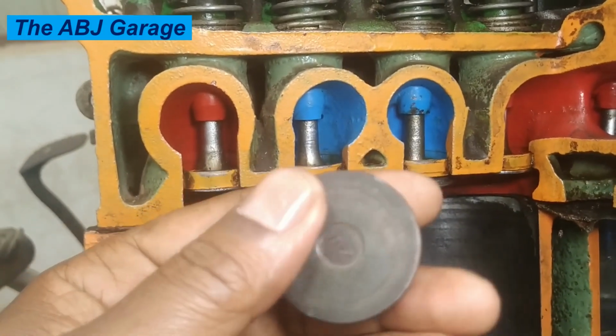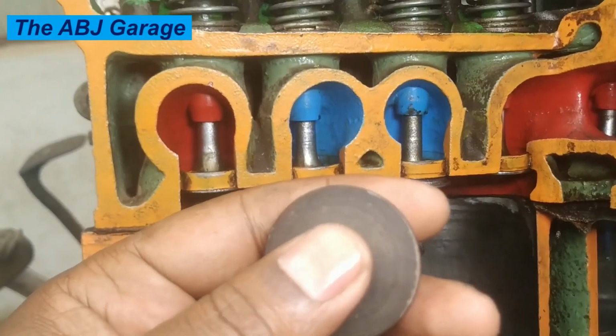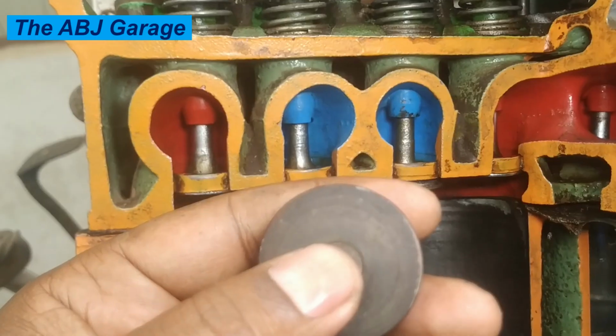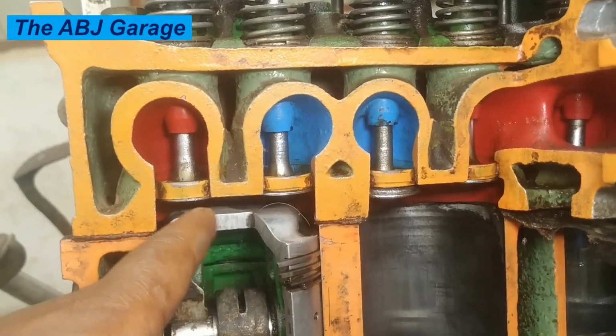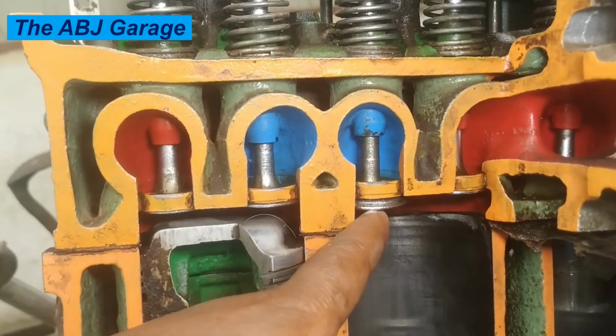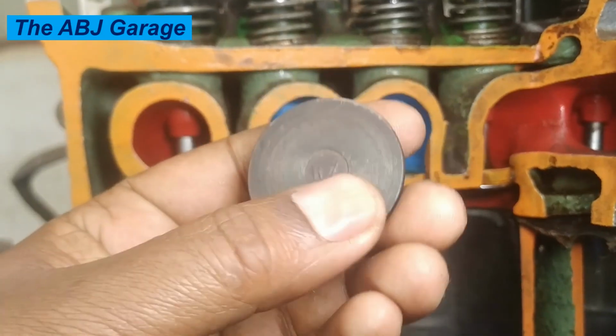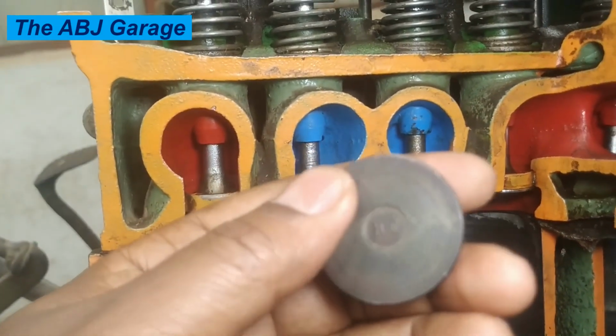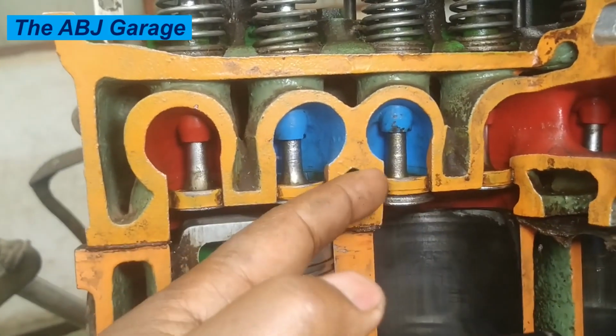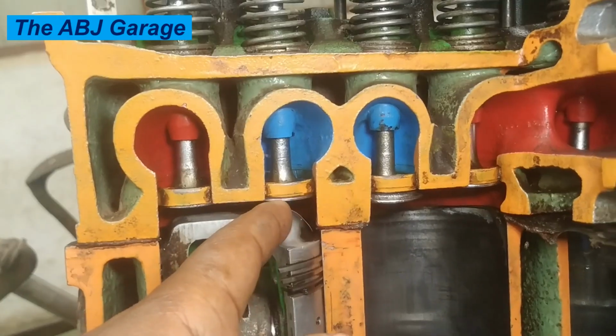This is the one that seals, and this is the one that is exposed to the extreme temperature. When combustion is happening inside the cylinder, this valve head is exposed to extreme temperature and extreme pressure. So this part is called the valve head. This is a disc-looking part that seals the entire pressure against this valve seat.